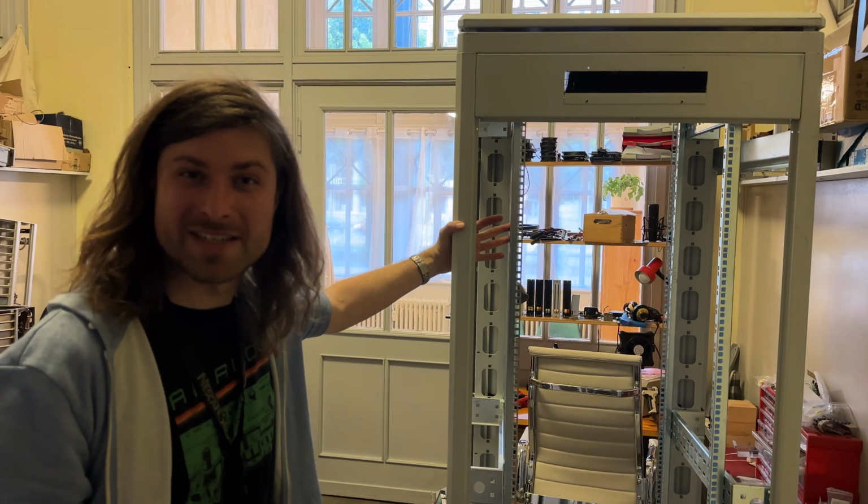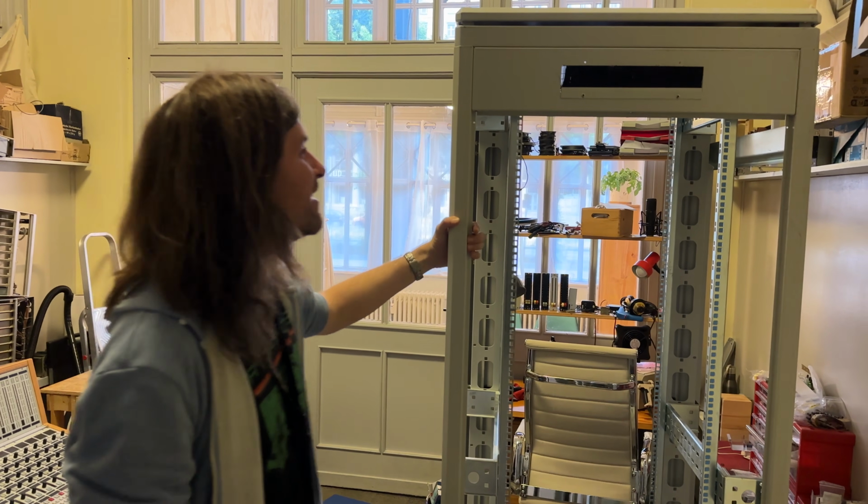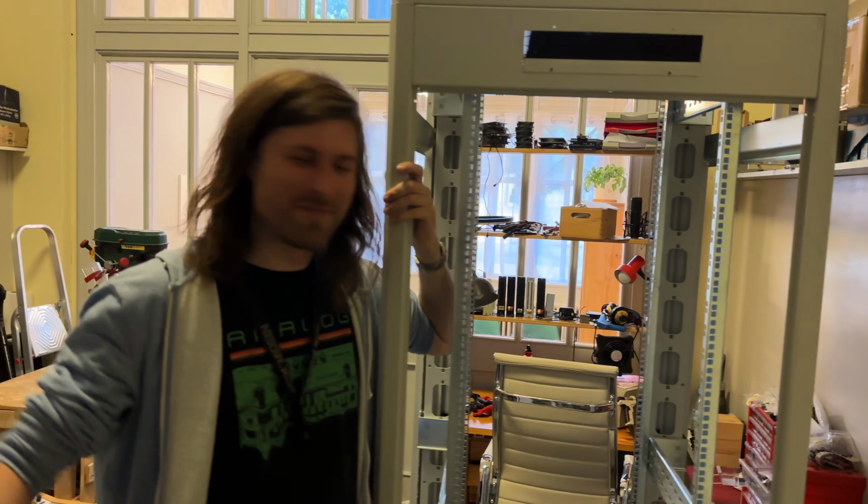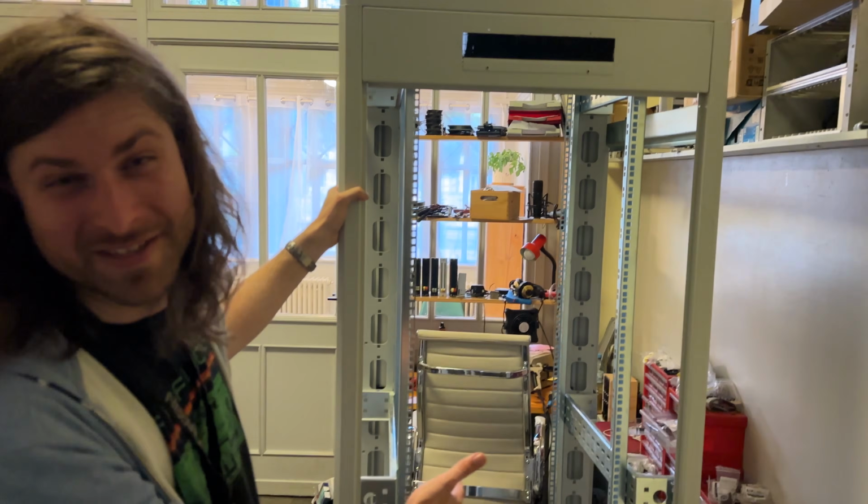We're gonna fit doors now and see how it looks. But it's our little telephone box. What do you think? Or time machine?